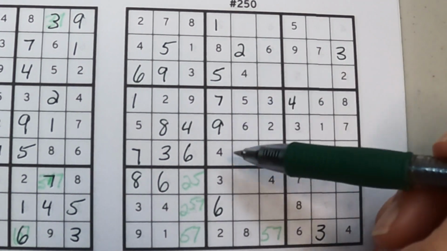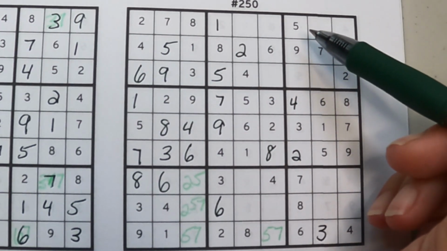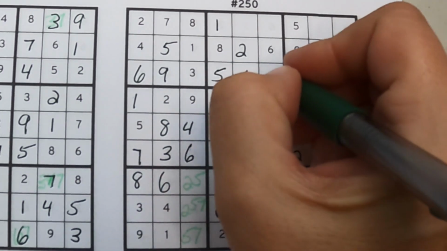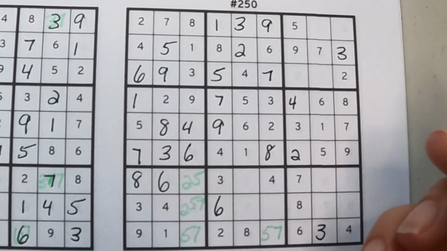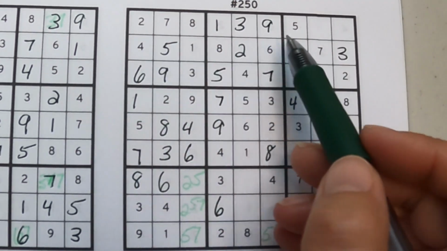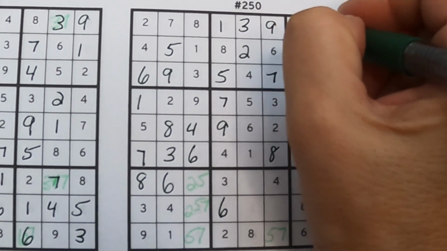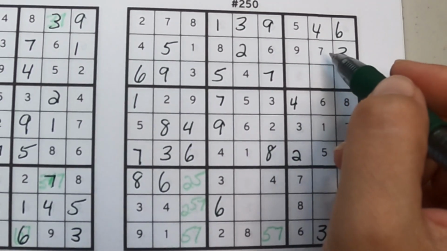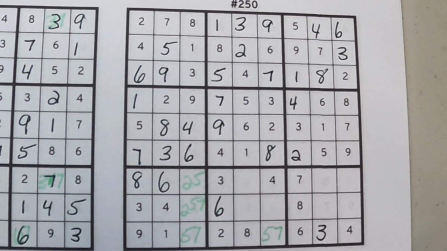For this box, we're missing 3, 7, and 9. Got a 3 and 9 here, so this is our 7. 3 here makes this our 9, 3. For this top row then, we're missing 4 and 6. We've got a 6 here, so 4, 6. For this box, we're missing 1 and 8. We've got an 8 here, so 1, 8.